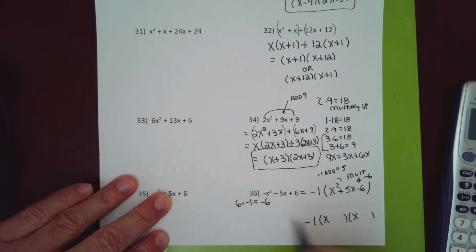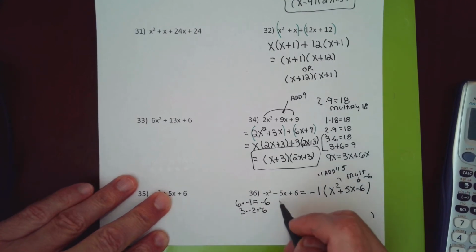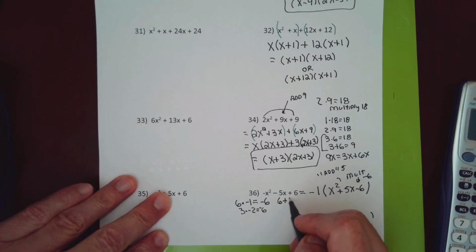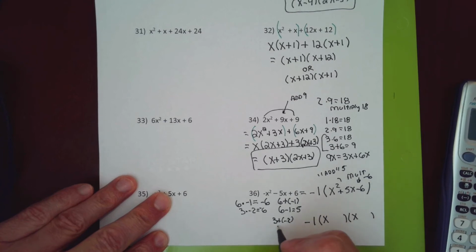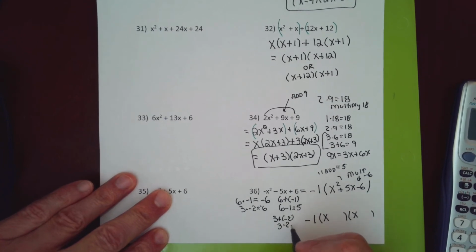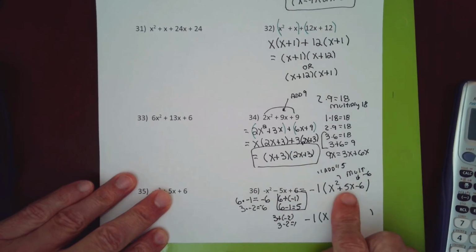6 times -1 is -6. 3 times -2 is -6. Now I'll add these. I'm going to go 6 plus -1, which is really the same as 6 minus 1. That gives me a 5. And 3 plus -2, that's really 3 minus 2. That gives me a 1. This is the pair of numbers I need because they multiply to the -6, they add to the 5.